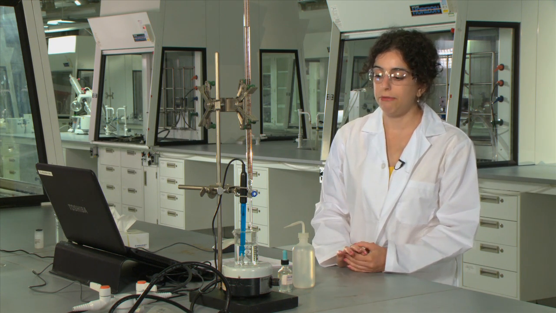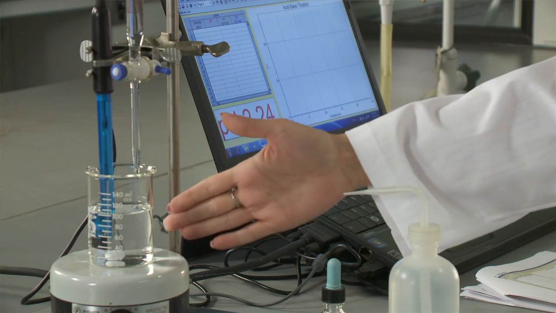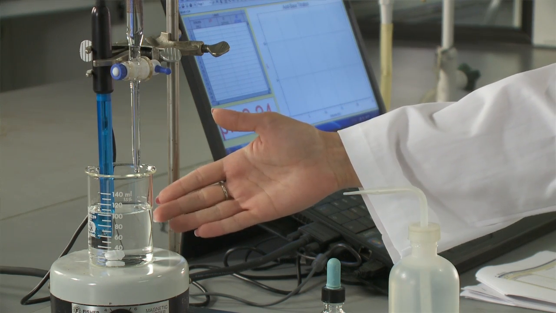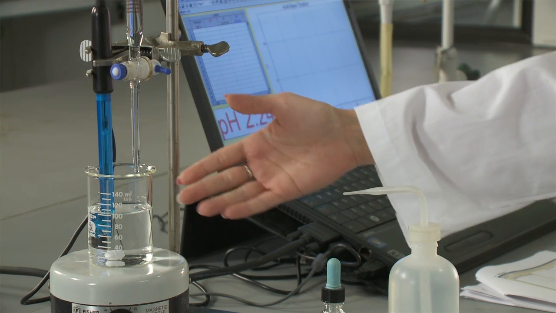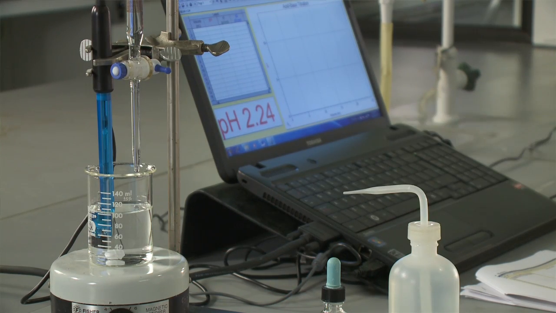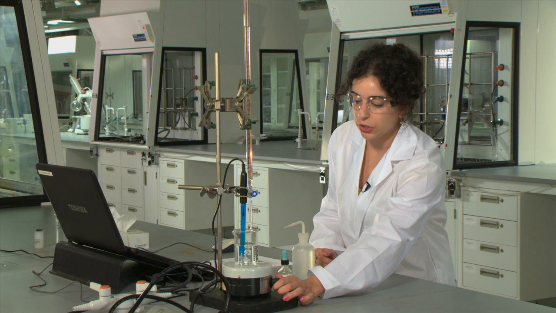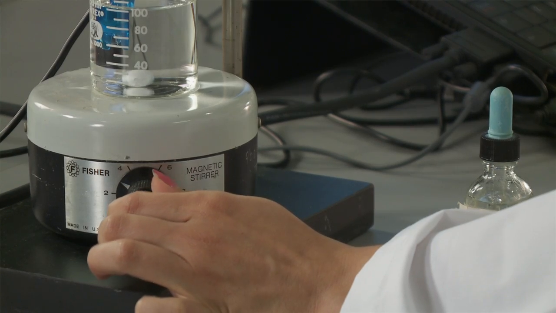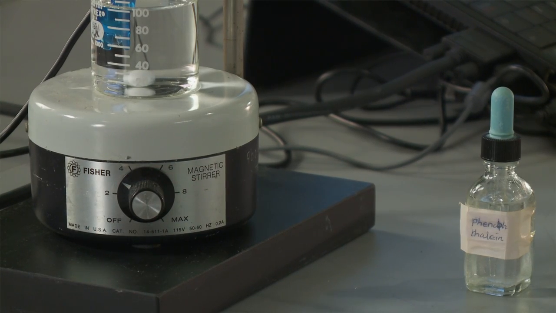You'll also have a beaker containing your acid, and in one of your steps it calls to dilute this acid with distilled water. You'll also have a stir bar, which works in conjunction with a stir plate that will allow you to stir your solution on its own without you having to manually stir it.